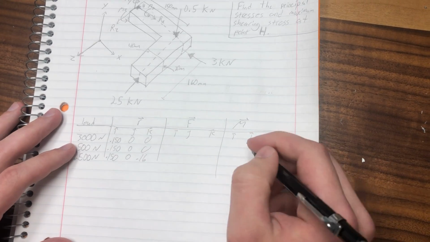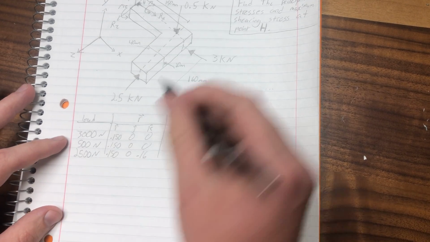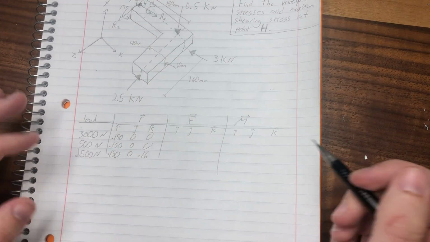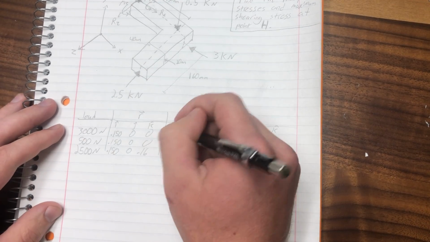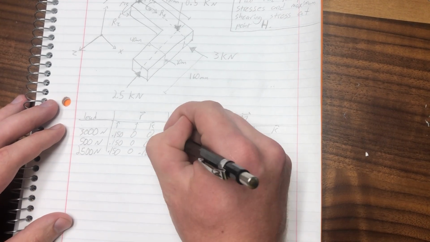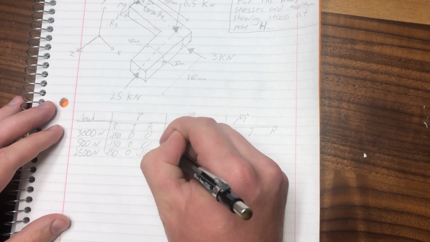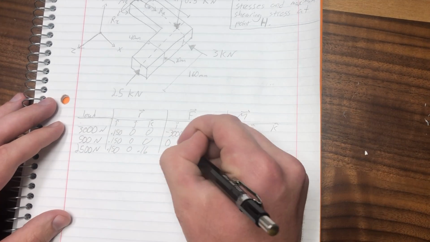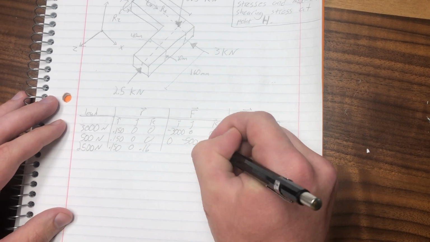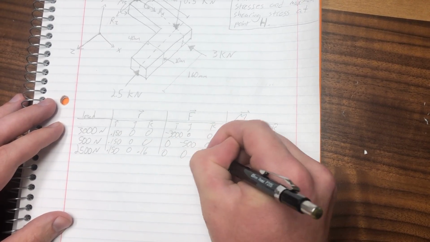And so for the force vector, it'll just be the loads that were applied to start with. So each load is negative on the given axis. So 3,000 newtons, 0 and 0. 0, negative 500 newtons, 0, and 0, 0, negative 2,500.